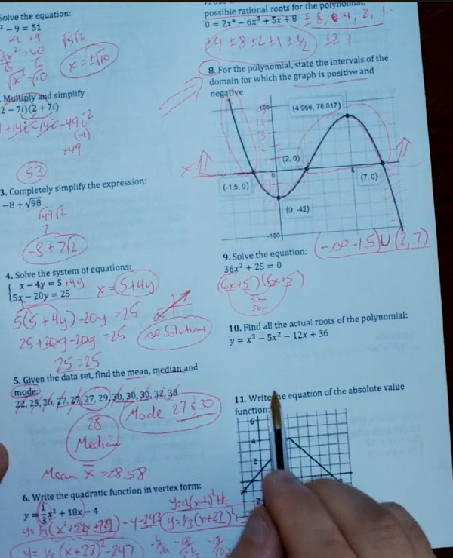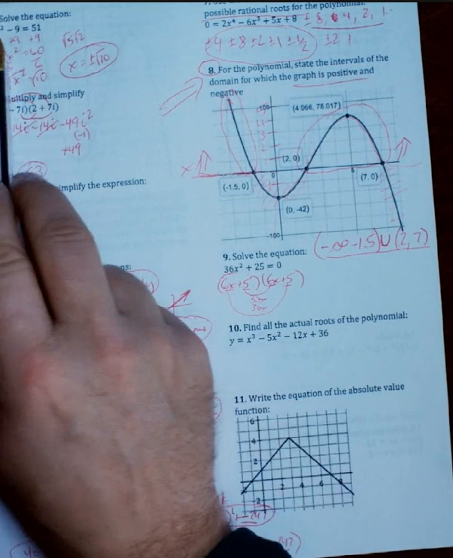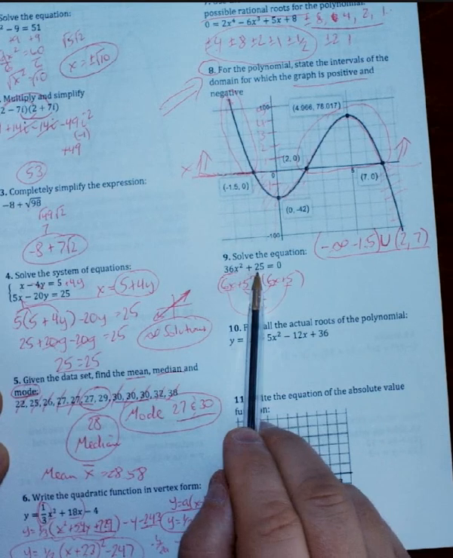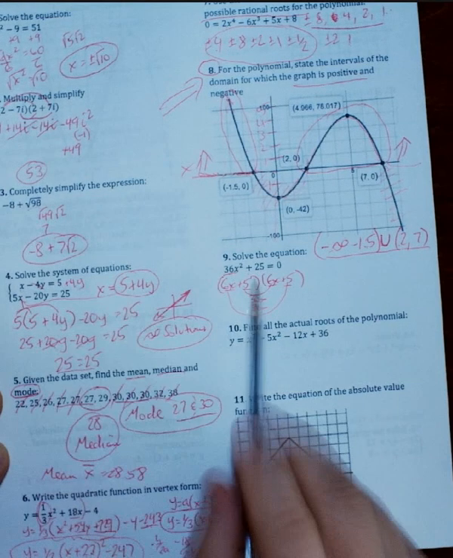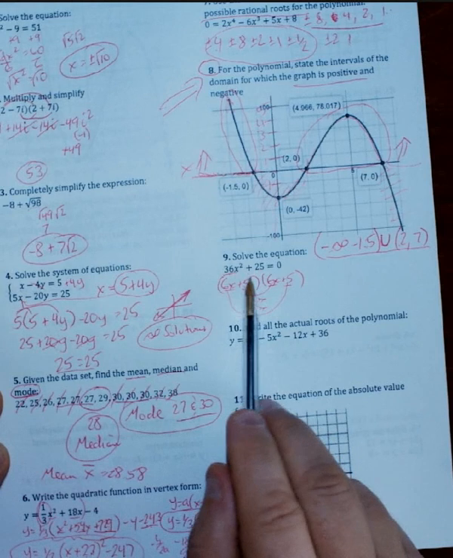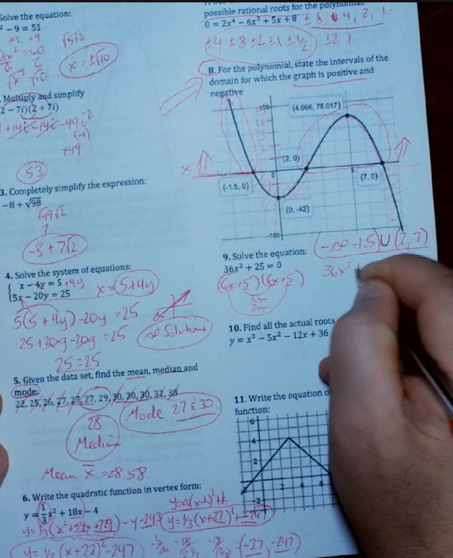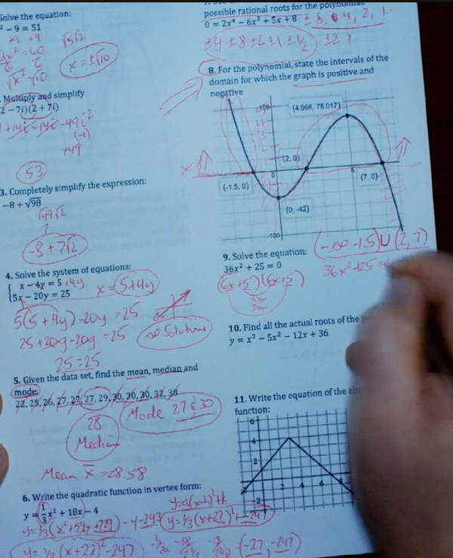And this is just like number 1. It has an x squared, but it doesn't have an x term. So I'm going to solve it the same way that I did number 1, which is by square rooting. So I'm going to do it like this. I'm going to have 36x squared plus 25 equals 0. I'm going to subtract 25 from both sides.